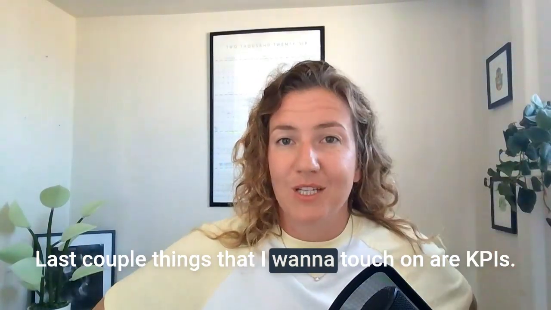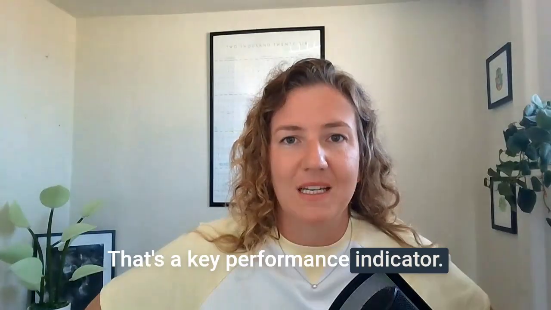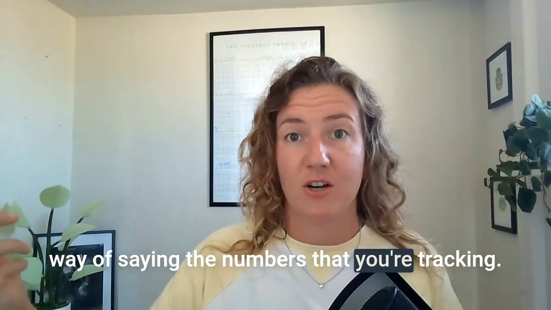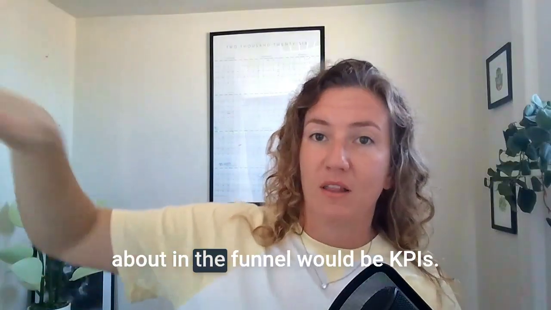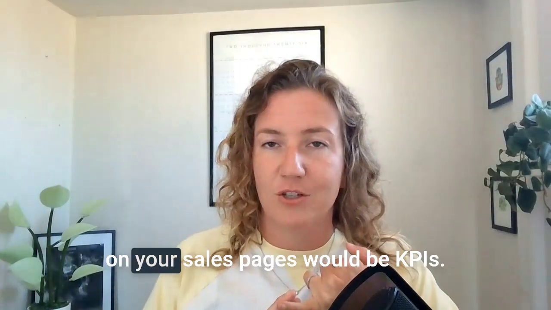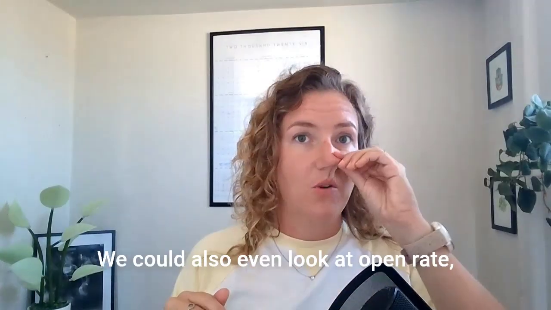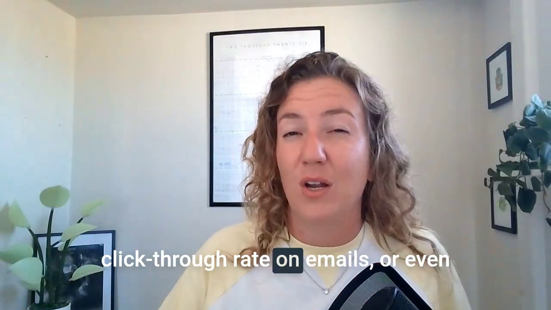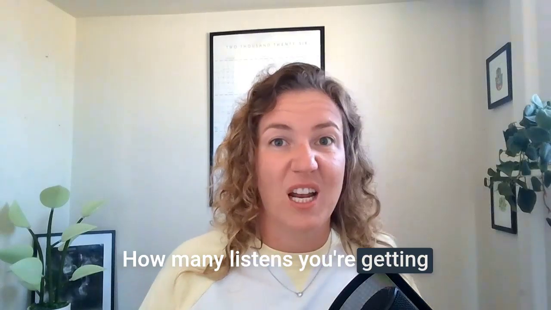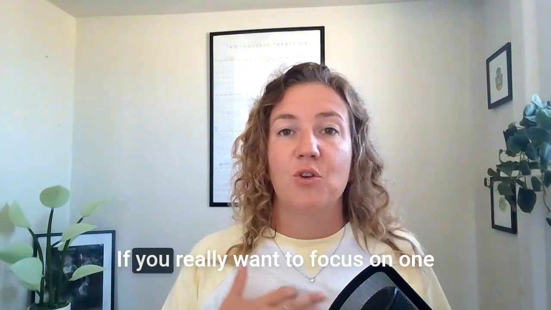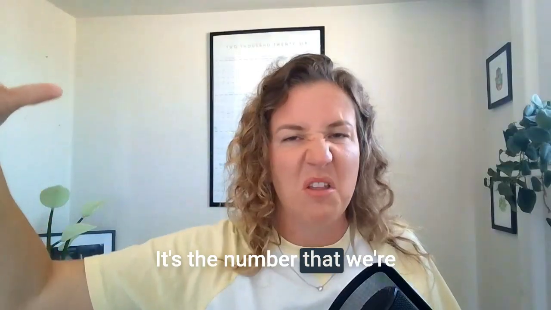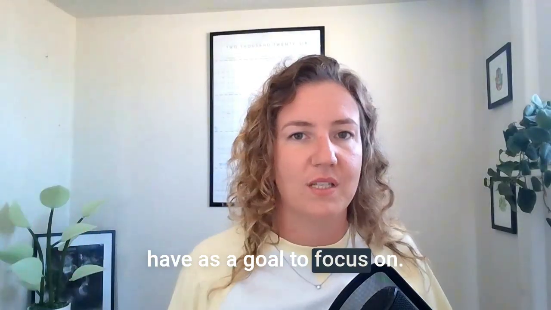Last couple things that I want to touch on are KPIs. That's a key performance indicator. Key performance indicators are just a fancy way of saying the numbers that you're tracking. So all of those ones that we talked about in the funnel would be KPIs. If you're looking at conversion rates on your sales pages, those would be KPIs. We could also look at open rate, click-through rate on emails, or even growth on a social media account, or how many listens you're getting on a podcast. If you really want to focus on one number, then that is your KPI. It's the number that we're tracking, the number that we have as a goal to focus on.